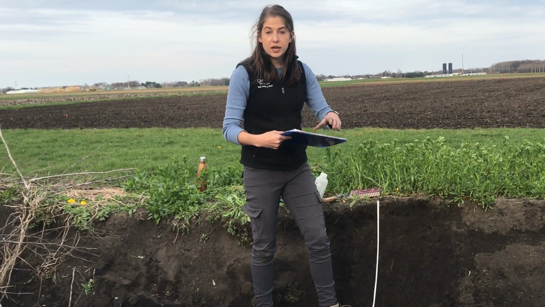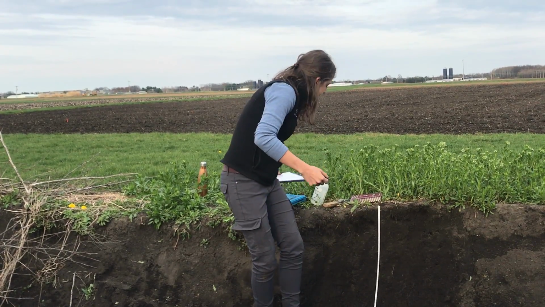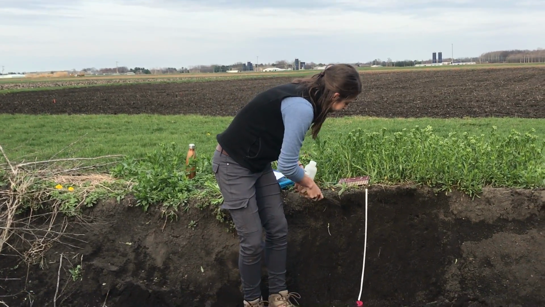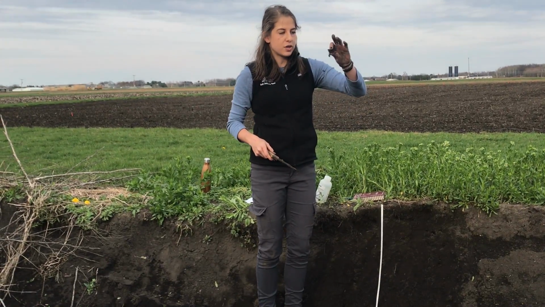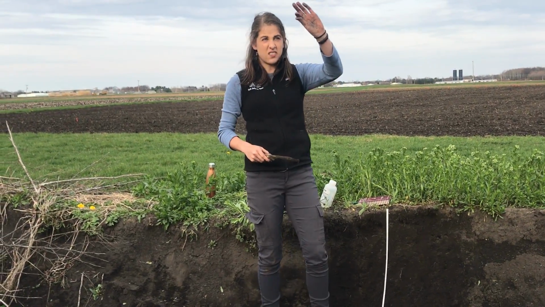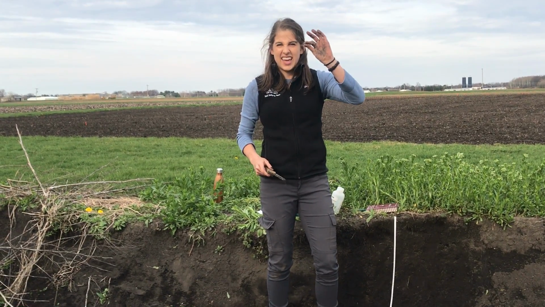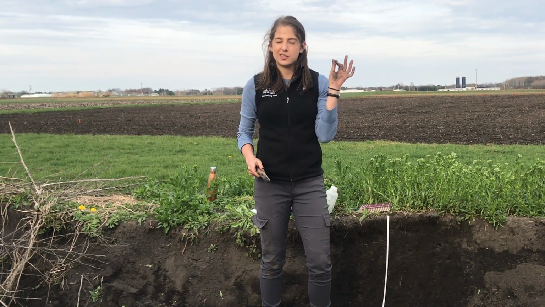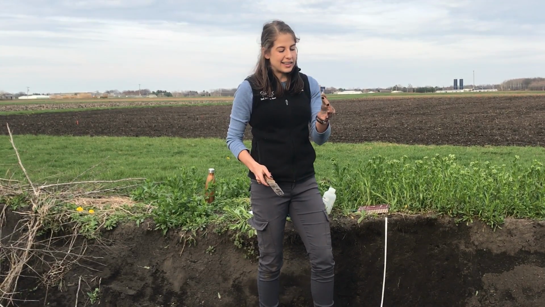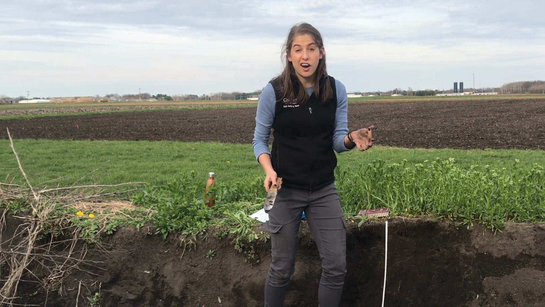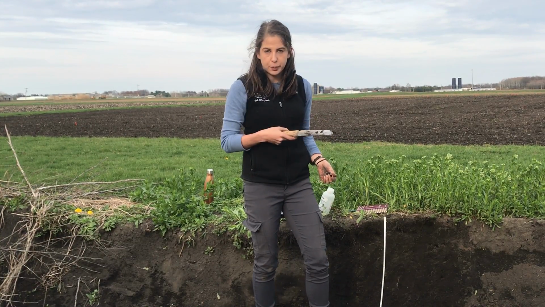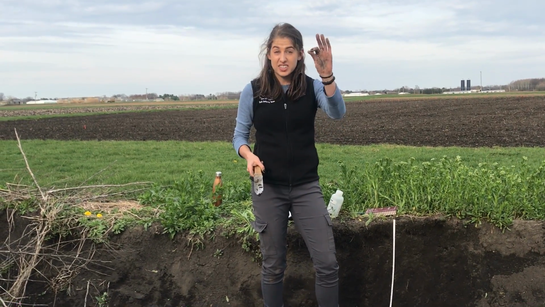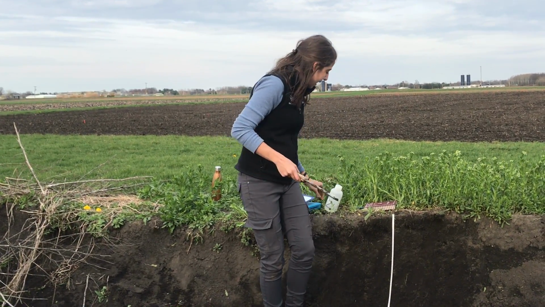So the next thing that we want to do is soil consistence. You're going to want to take a fresh ped from the pit and get a nice ped and put it between your index finger and your thumb and give it a smush. And if it's easy to smush, then it's friable, and if it's hard to smush, then it's hard. And the classifications for all the consistence are also in your field book. So I've classified this as friable because it broke very easily in my hand.